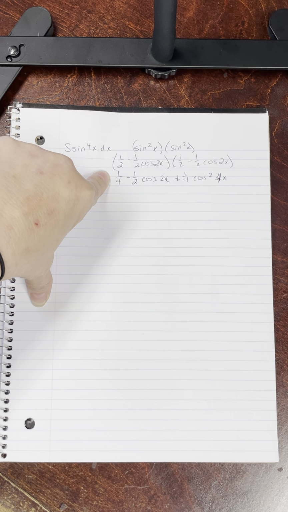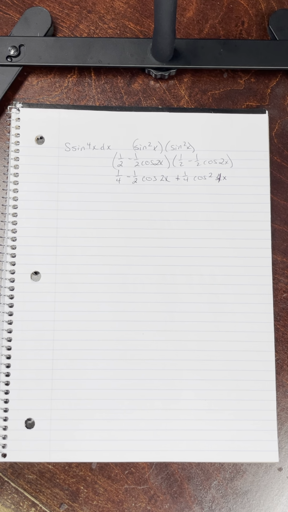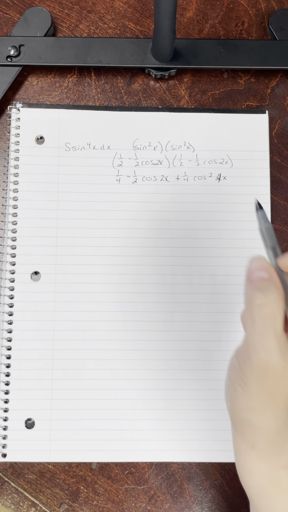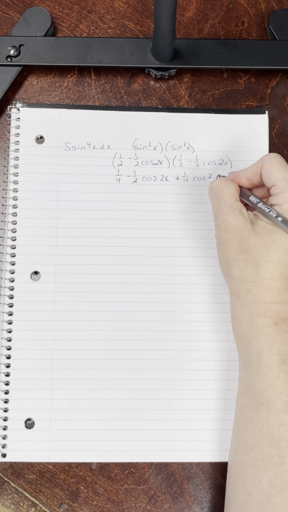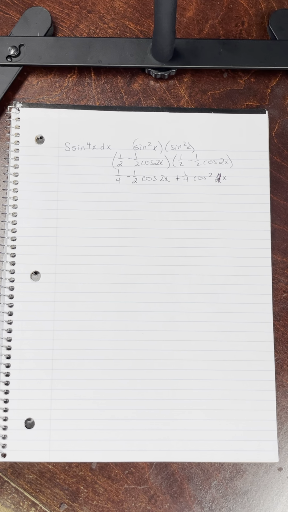Oh, they didn't make that substitution to 4 until later? Oh, I guess that is true because that is where I'm writing just cosine, cosine, and the 2x. Okay, well, it will substitute to 4, but not quite yet.